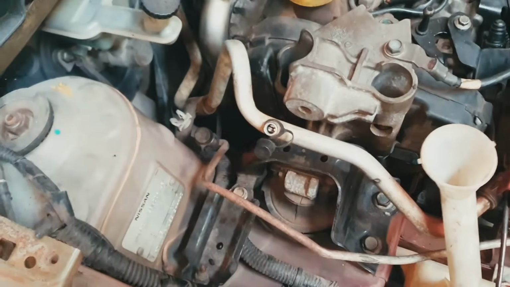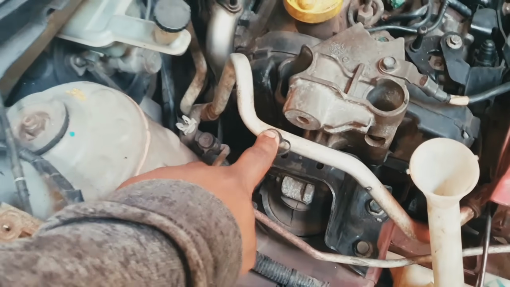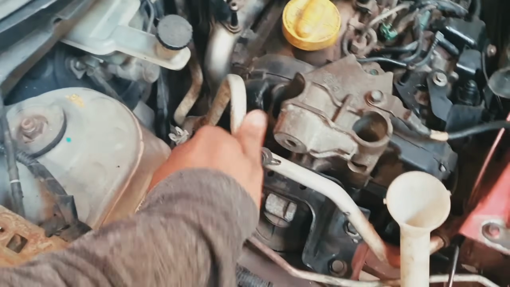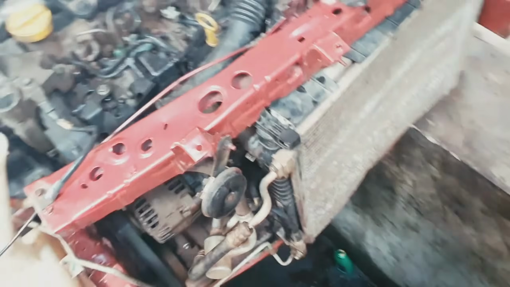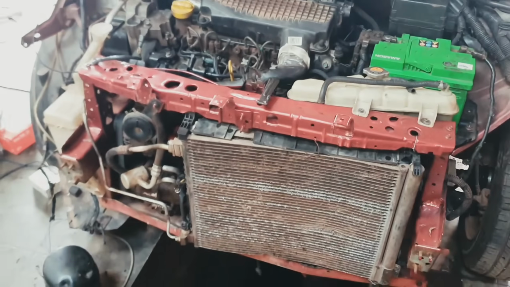And secondly, once you finish this, you hold your hand like this, and if you feel any pushing from inside, then your valve is leaking. Otherwise, even that is fine. So guys, this is how you test and recharge your AC system in any car. This goes for all cars.